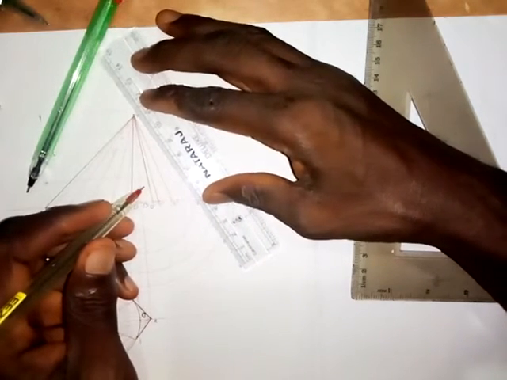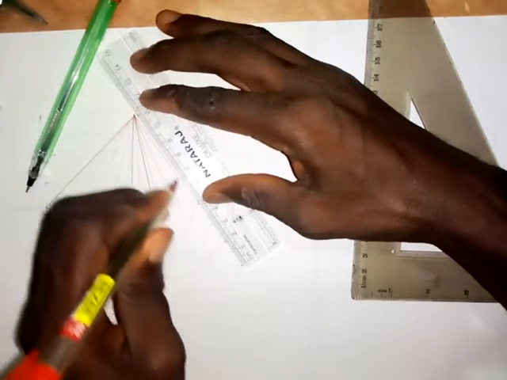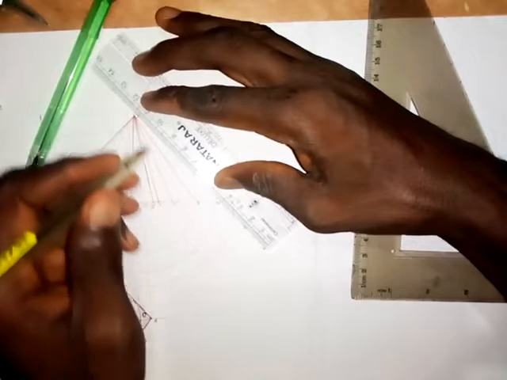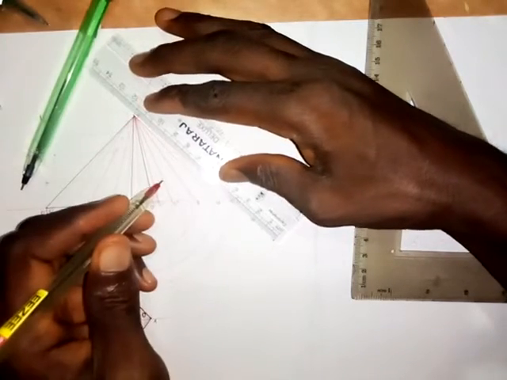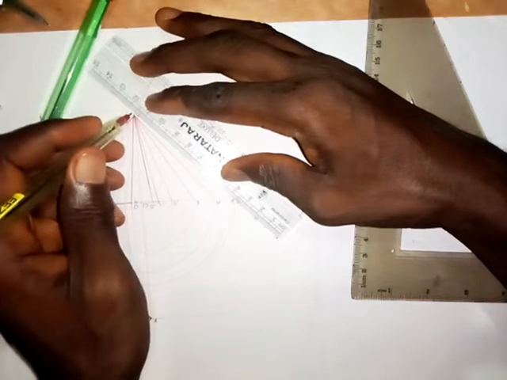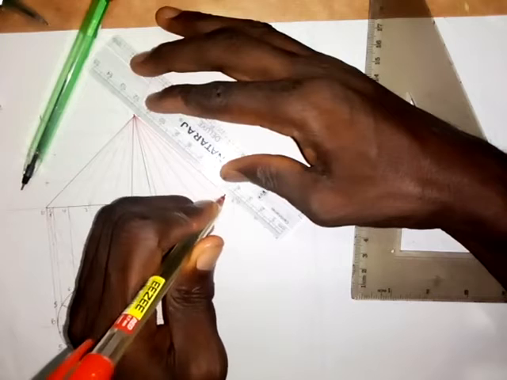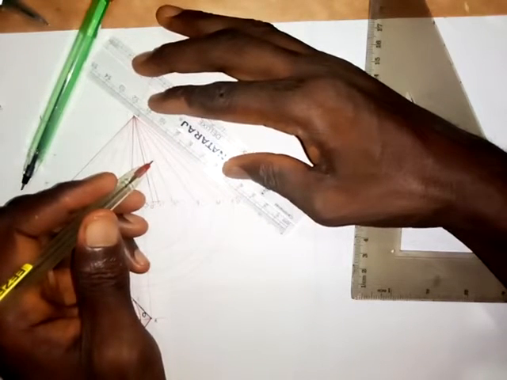Then you join point 3 with the apex of the cone. This is it. Join point 4 with the apex of the cone. This is it. So join point 5 with the apex of the cone and join point 6 with the apex of the cone.